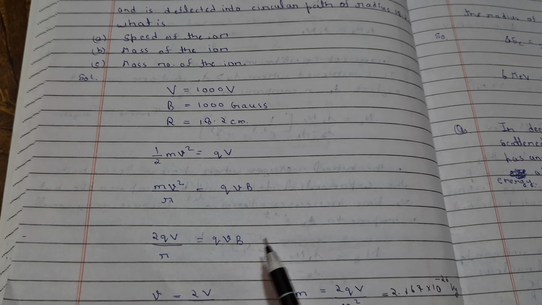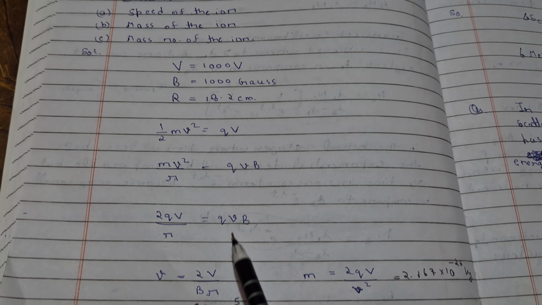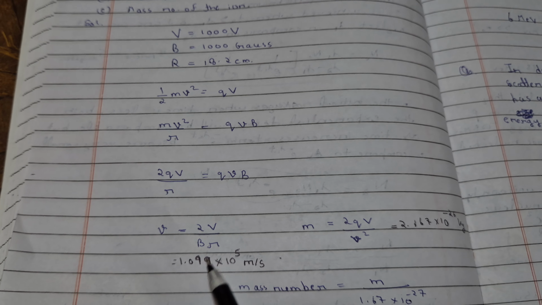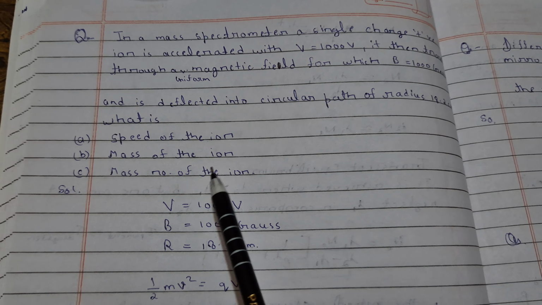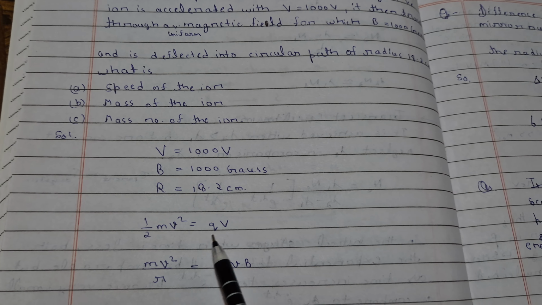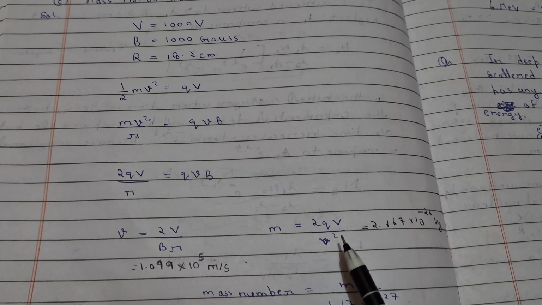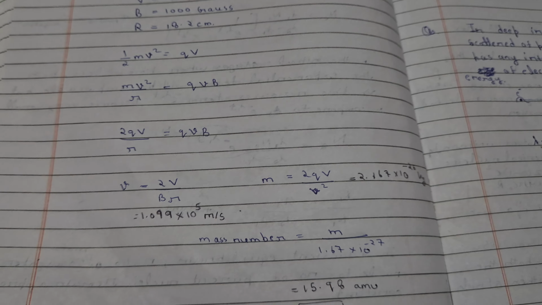Now q will cancel out, and from here you can find the velocity, which will be 2V divided by Br. B is given, r is given, V is given. Just find the value. And now that you have the velocity, second they ask for the mass of the ion. From here you can find the mass, m equals 2qV divided by v squared. Just substitute the values, we already found v here. So this will be your value.